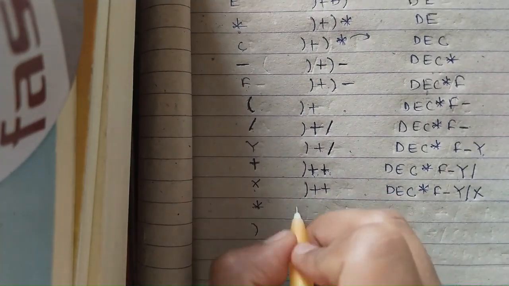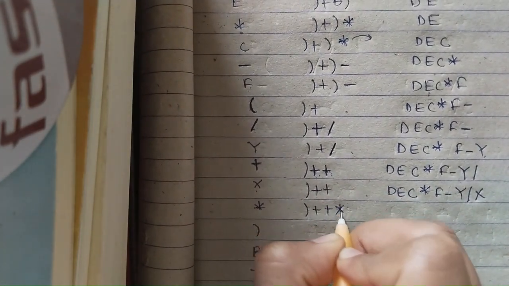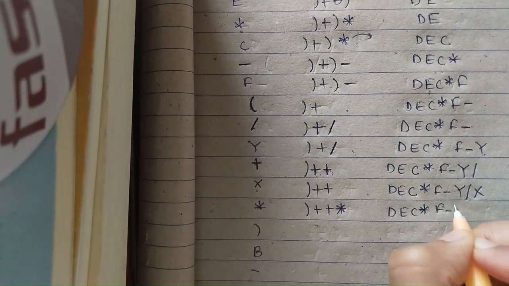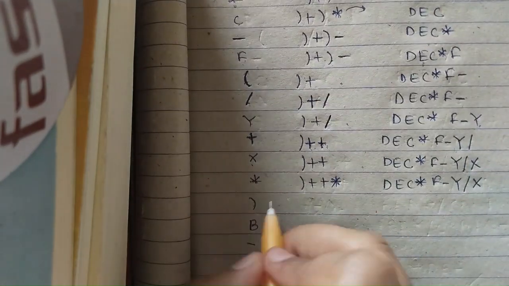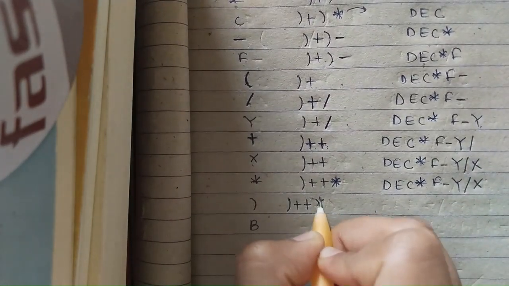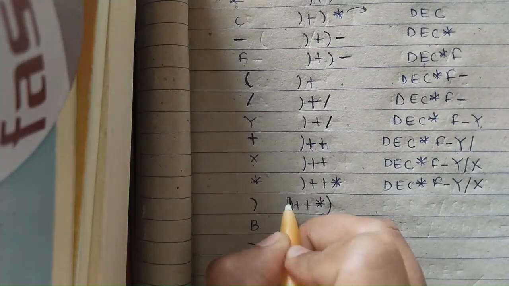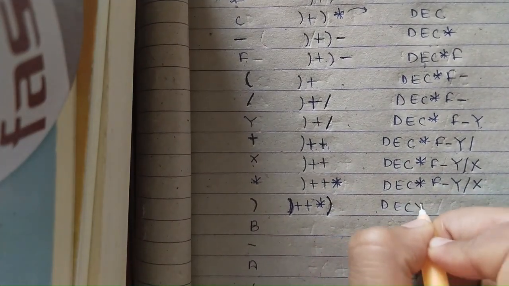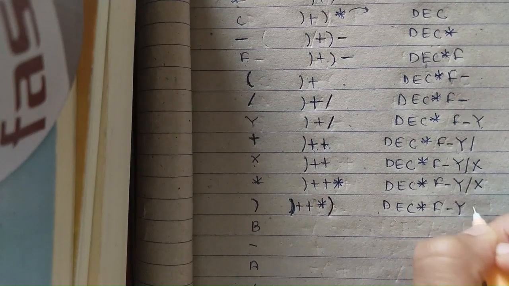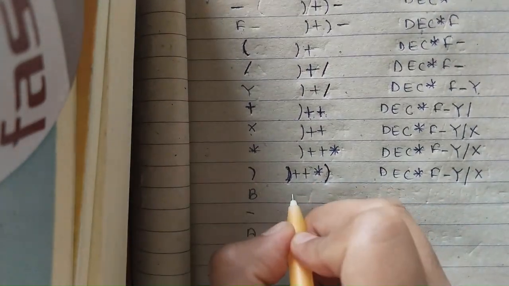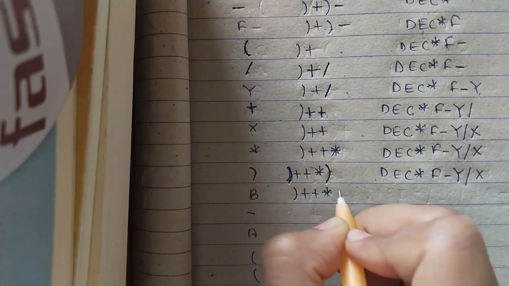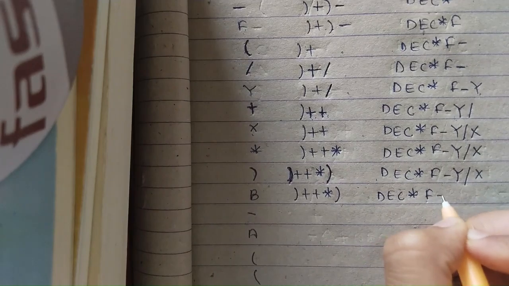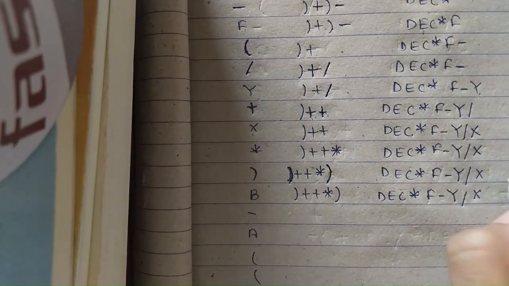Now as we come across multiply, so multiply can come after plus DEC multiply F minus Y divide X. Okay, now another bracket multiply, and this is not a closing bracket. You can see these two have the same nature, so it will be there in the stack. DEC multiply F minus Y divided by X. Okay, B, it will be popped out in the stack. So DEC multiply F minus Y divided by X and then B.